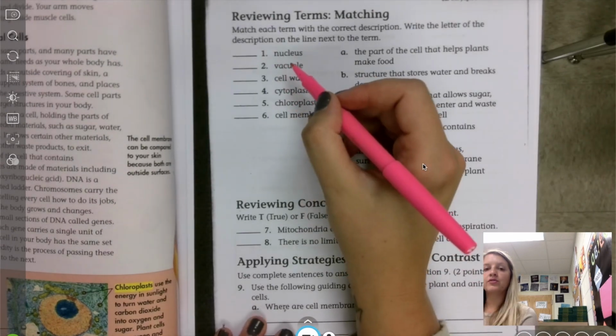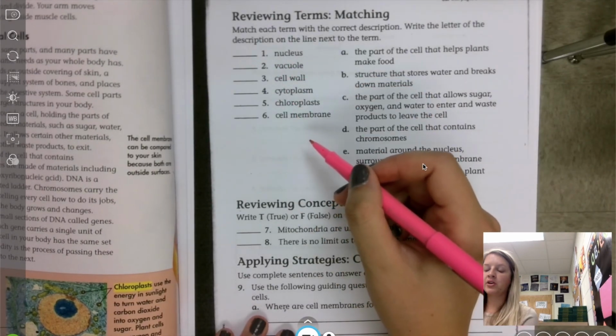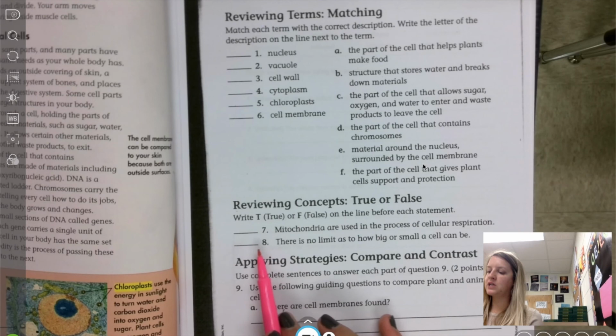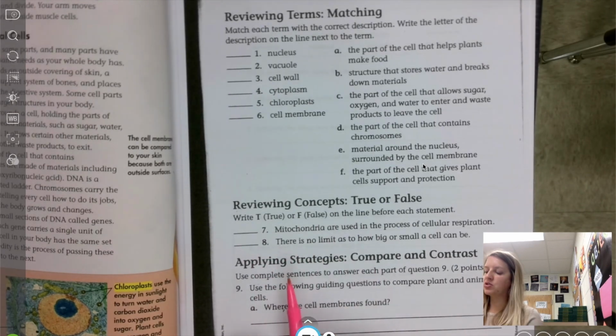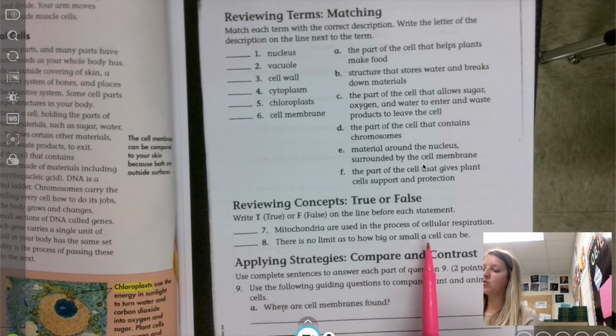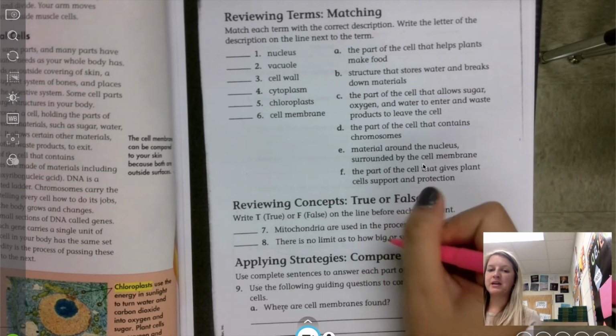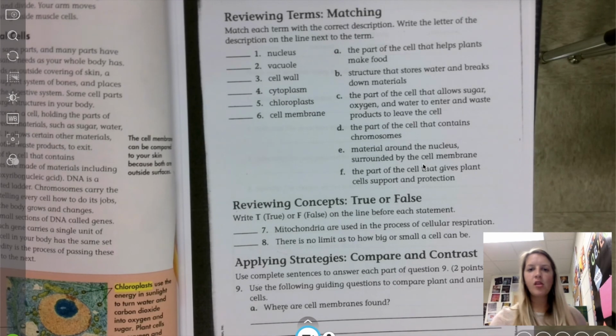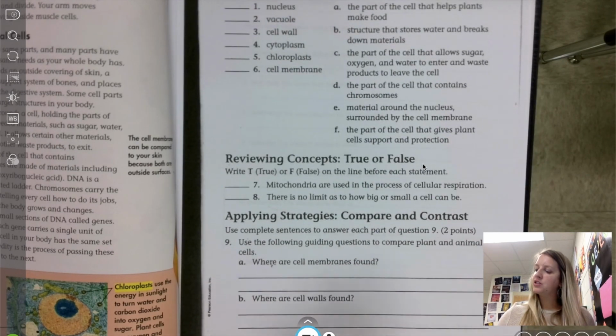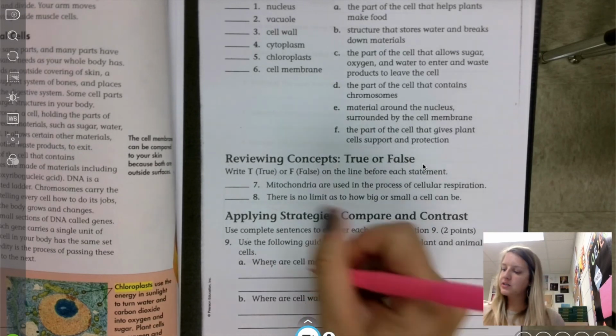Then this whole first section is all your vocabulary, and then it goes on to talk about a couple different things. Make sure that you look at there is no limit as to how big or small a cell can be. Don't get tricked out by that word big. We know that cells can't be too big. Then the last part is just comparing plant and animal cells. Make sure that you take a peek at page 40 to help you out with that.